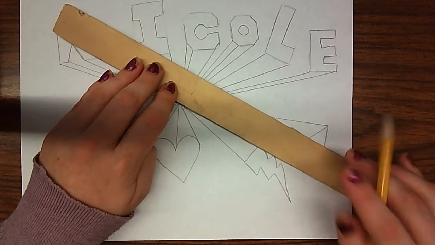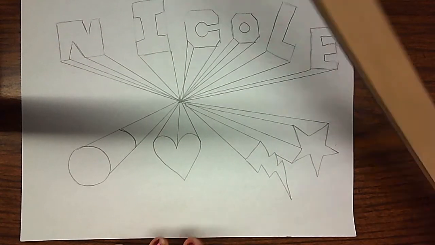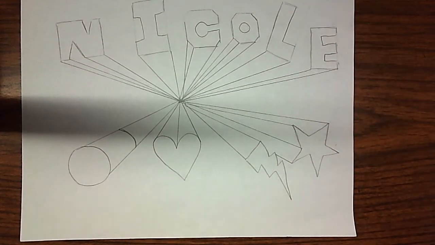Like this right here, overlap. So I'm just going to draw it to my lightning bolt.